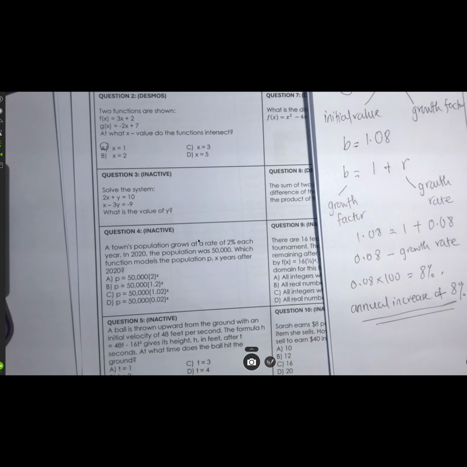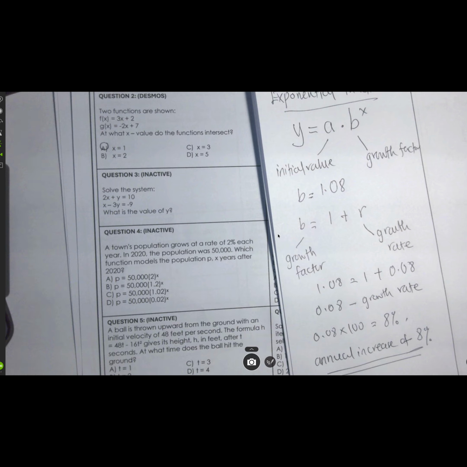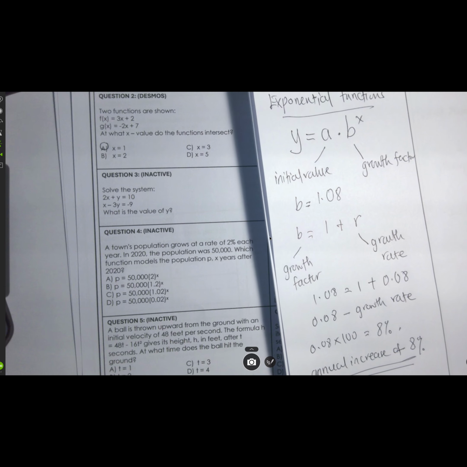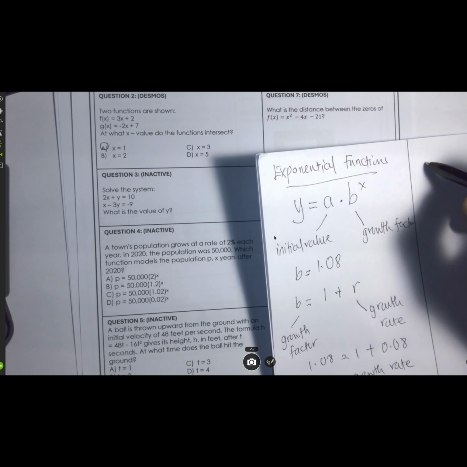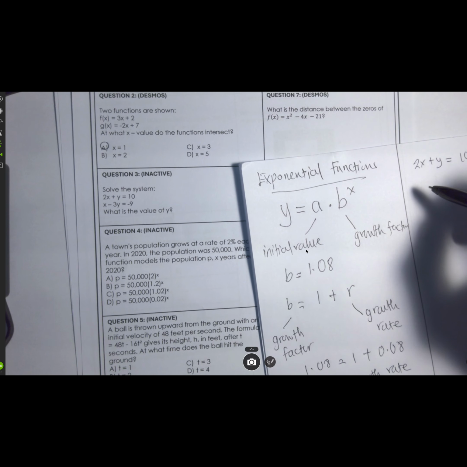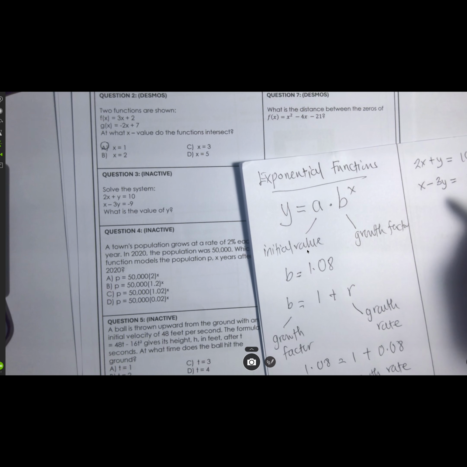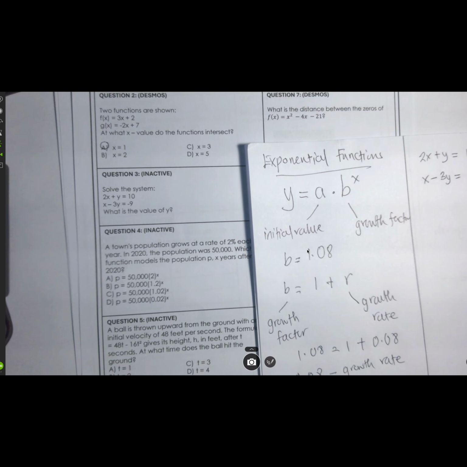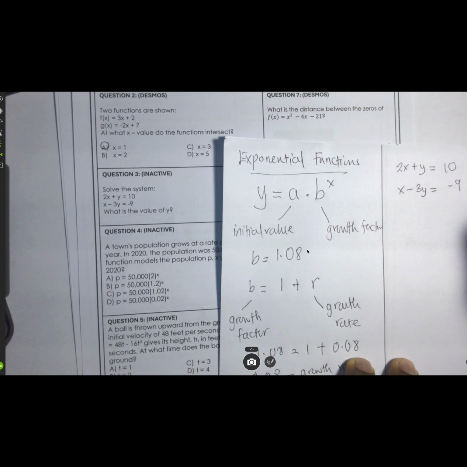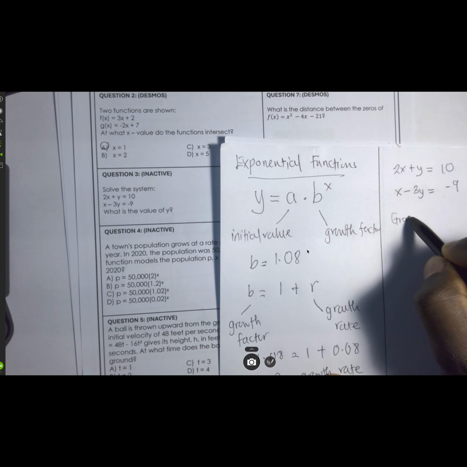This is a calculator inactive question as well. There is a system of equations, 2x plus y equals 10, then x minus 3y equals negative 9. What is the value of y? Now, we have two equations, 1 and 2. We are looking for the value of y. The best way to solve it, we have 3 methods. You can graph it.